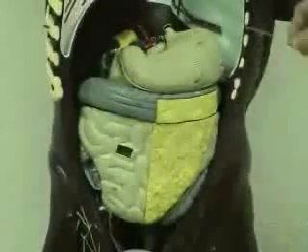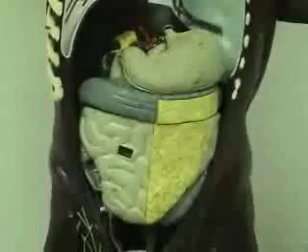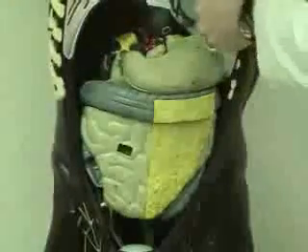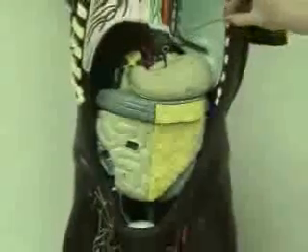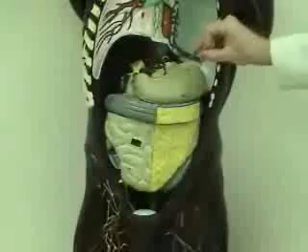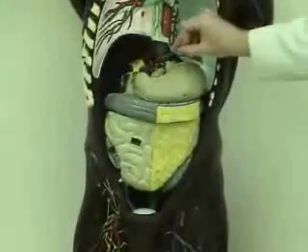So the structures that we should see digestive-wise in this torso model, we have the liver. We can see a little bit of the esophagus. Esophagus coming into the stomach. We already reviewed the different regions of the stomach. From the stomach we pass into the duodenum.